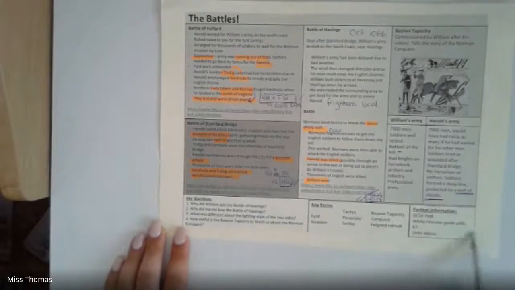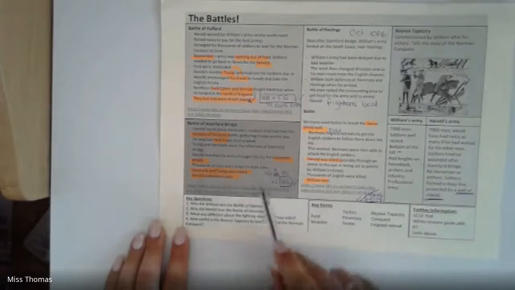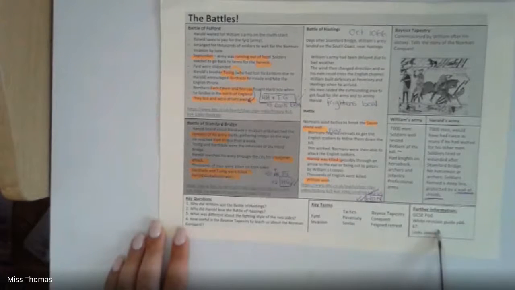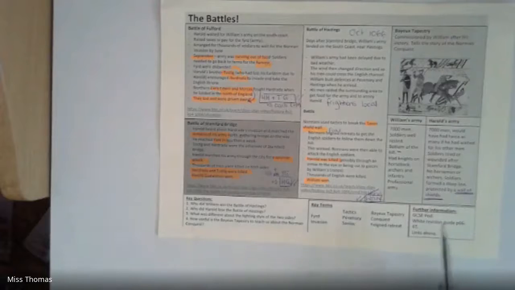If you are looking for further information, then either look at the links at the bottom of these points or use your White Revision Guide, page 67, or GCSE Pod.